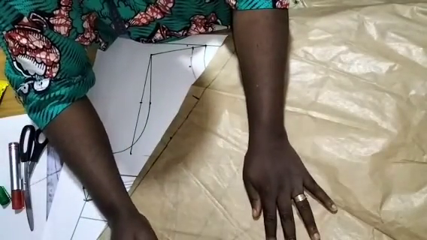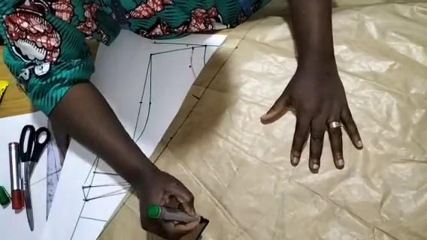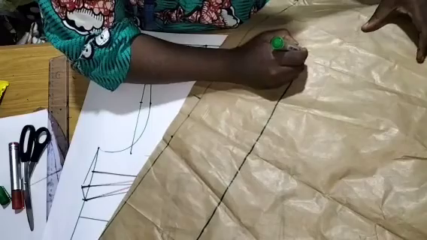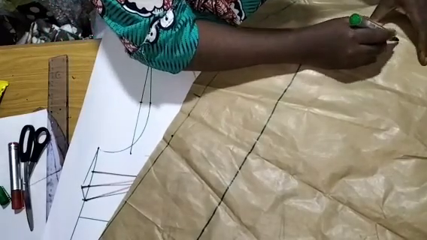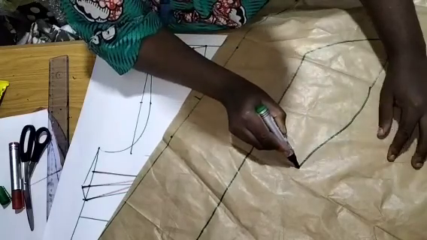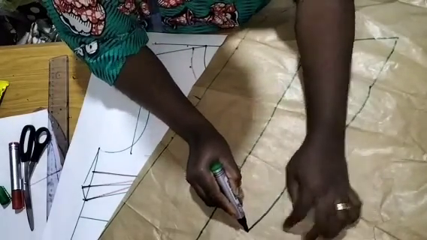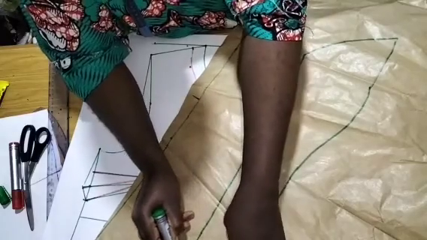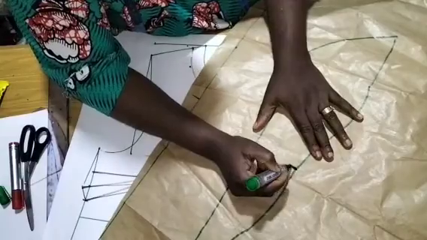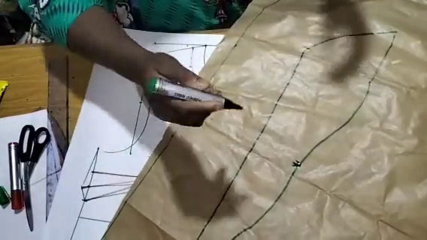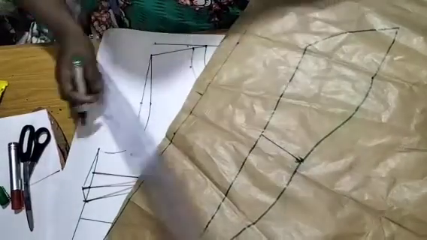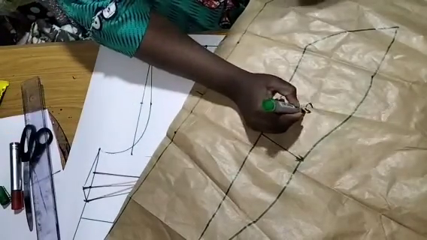I'll trace the line, which is the starting line, take it to that point, come over to this, and just follow the line like that. Then I return back. I made a notch here and mark it back. That is where I'm going to slash and spread. So I'll put in this for my slash and spread, and this is my cape.